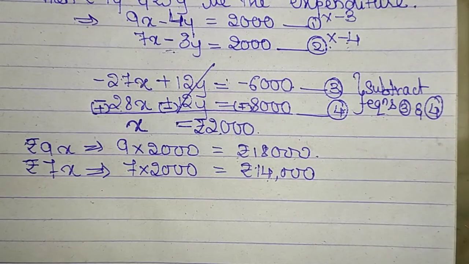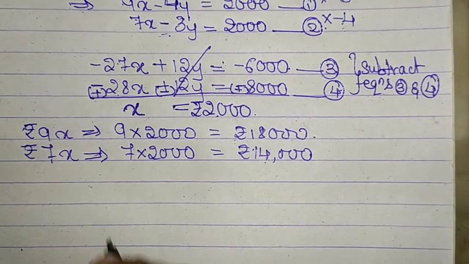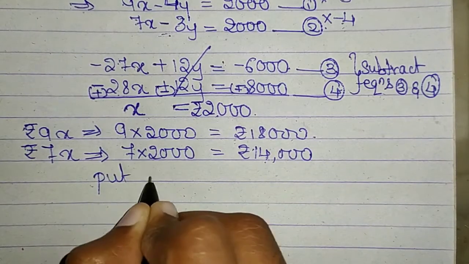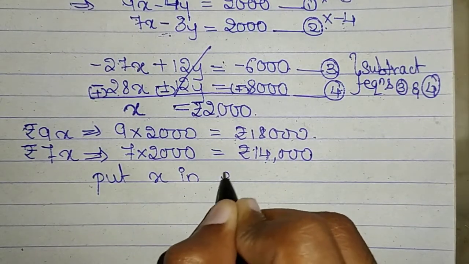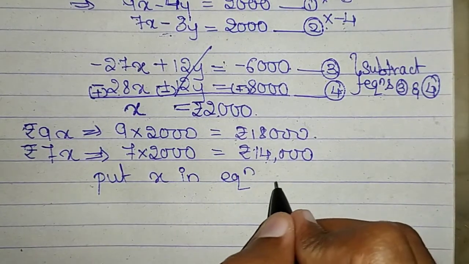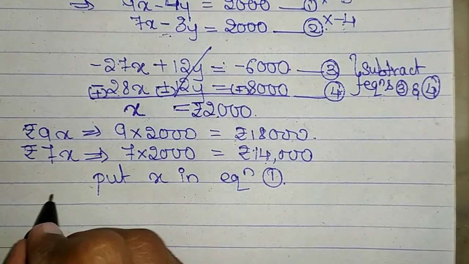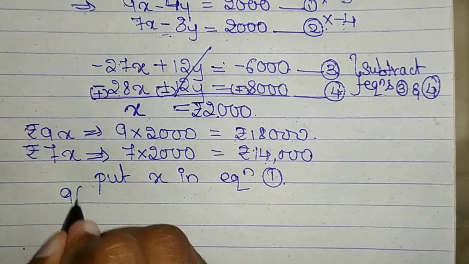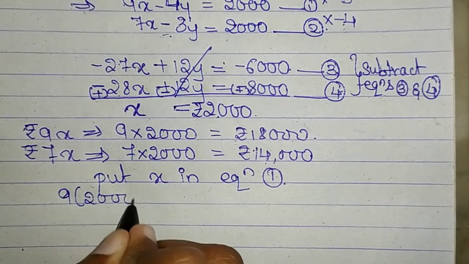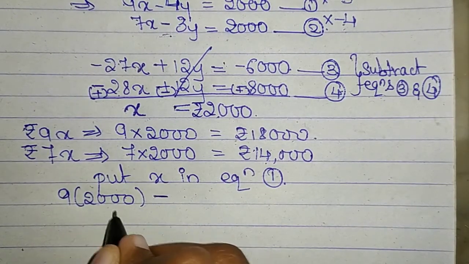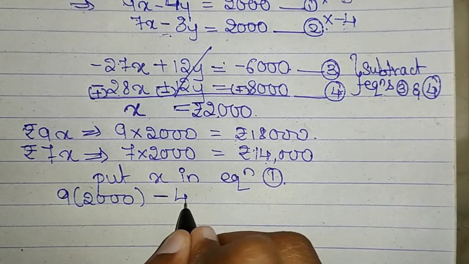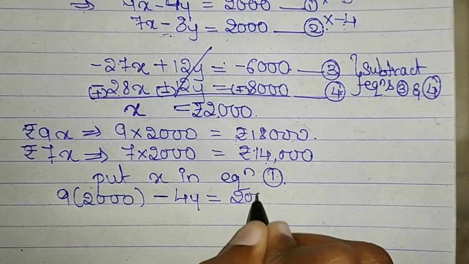So these are the incomes of the persons. If you want to find the expenditures, then put x in equation either 1 or 2. Here I am going to choose equation 1 once again. So we'll get 9 into 2000, because it is 9x, minus 4y is equal to 2000.